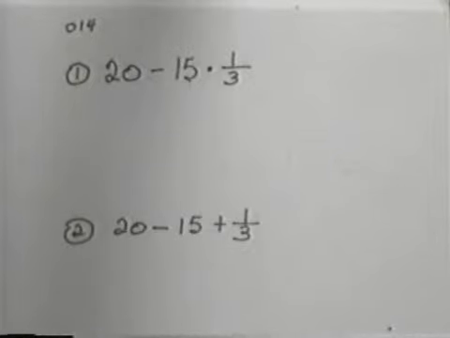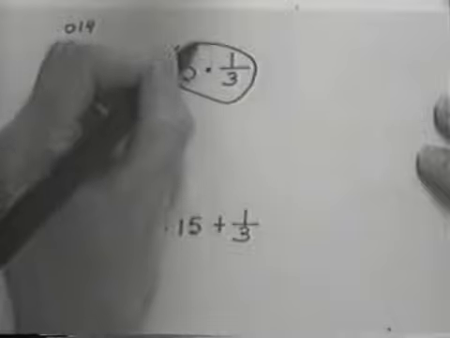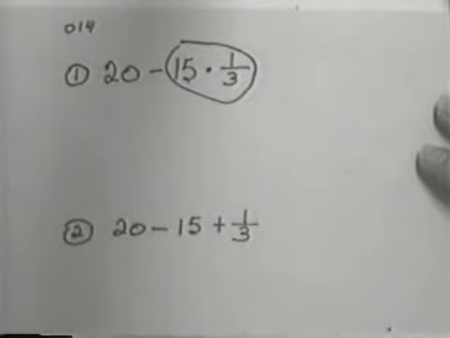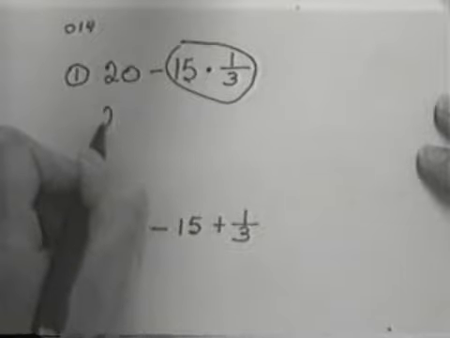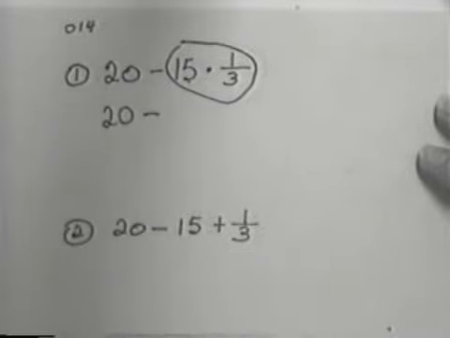To begin the first one, since we don't have any parentheses or exponents, we can skip our first 2 steps for our rules for order and begin with our third step that says to multiply or divide from left to right. So we need to do this multiplication first that's over here: 15 times the 1/3. So when we begin the problem, we would write our 20 and our minus down, and then we'd write our answer to what 15 times a third is.